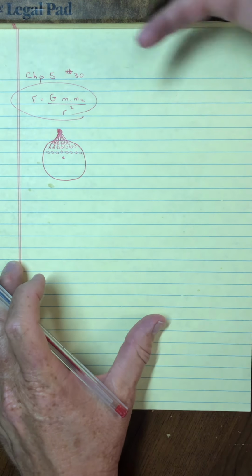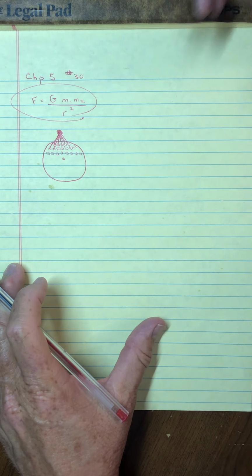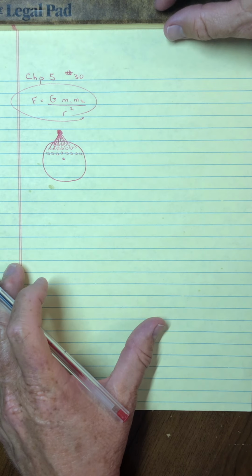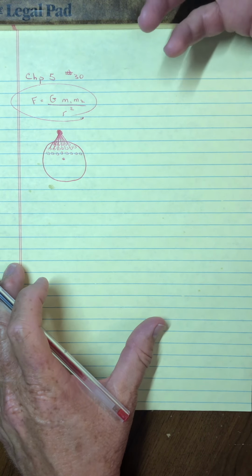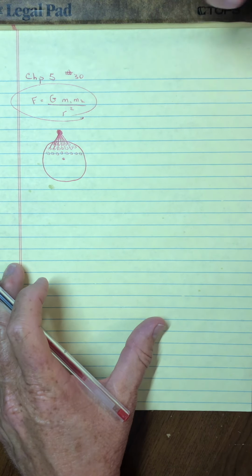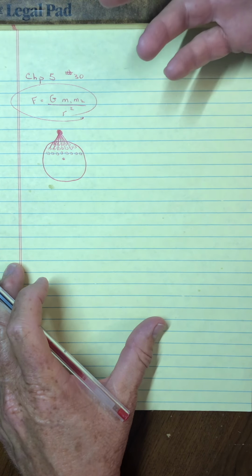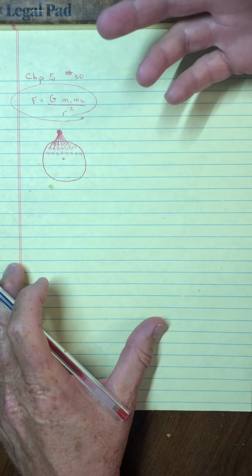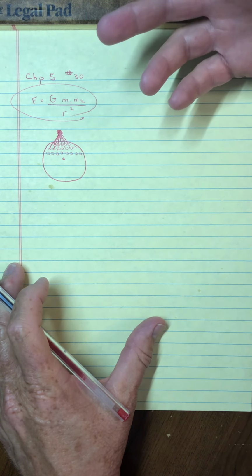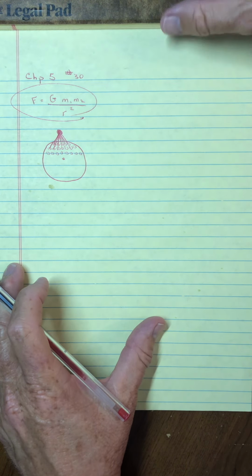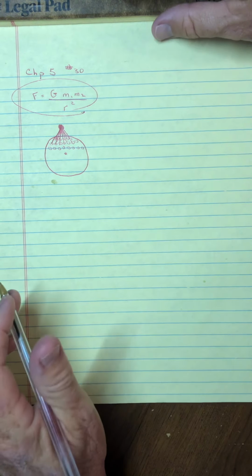Now, here's the reason I say that. If you look at problem number 30, it says you're steaming across the Atlantic Ocean on a large cruise ship. What would happen to your weight as the ship leaves the deep water of the North Atlantic and enters the shallow coastal waters of the United States?